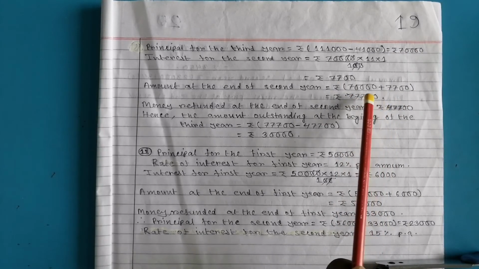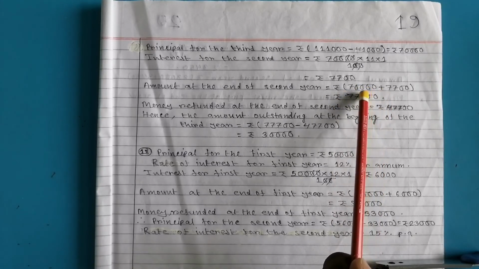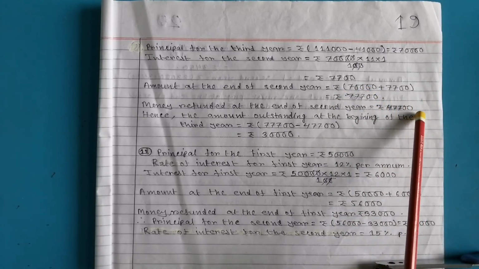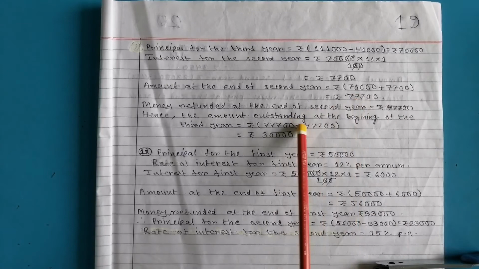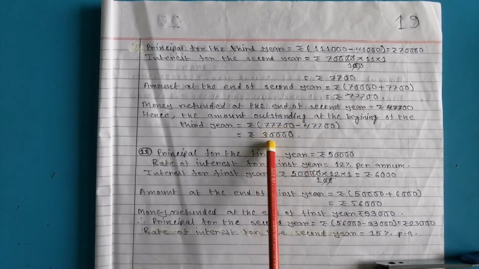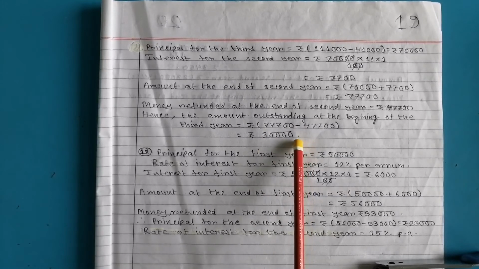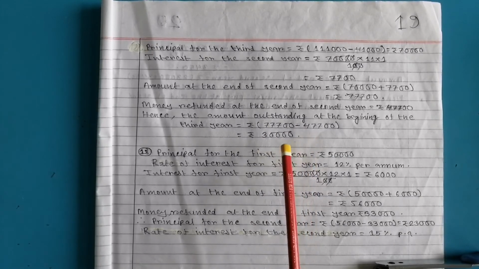77,700. This is the amount at the end of second year, but at the end of second year 47,700 is refunded. So this money will be subtracted from this amount, so this is 30,000. So this is the amount outstanding at the beginning of third year, or you can say at the end of second year.